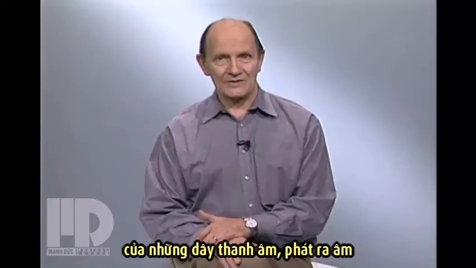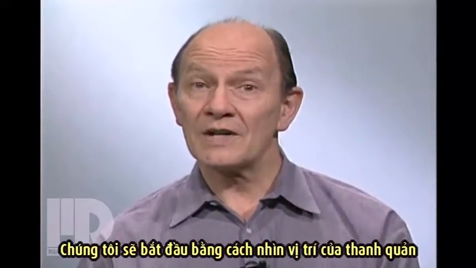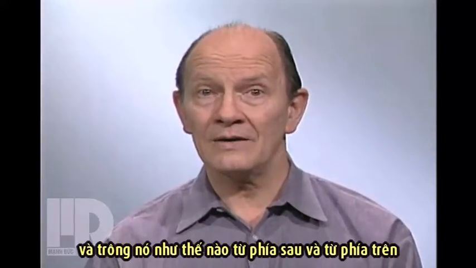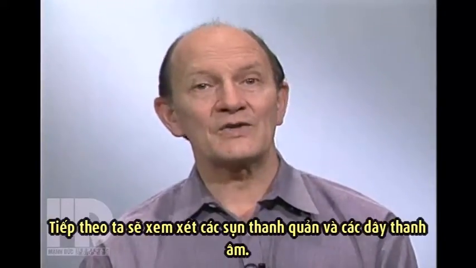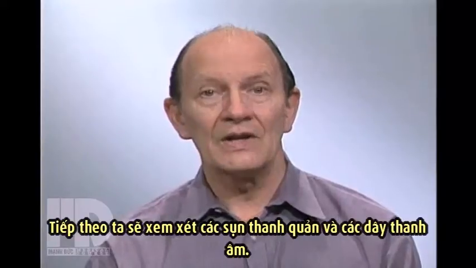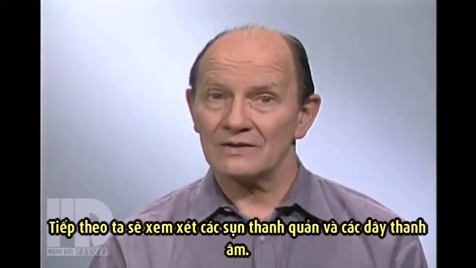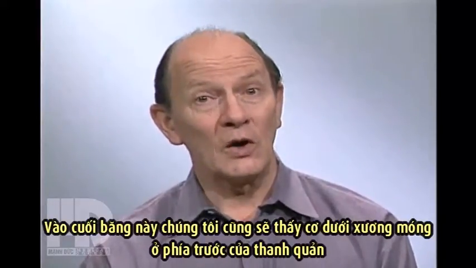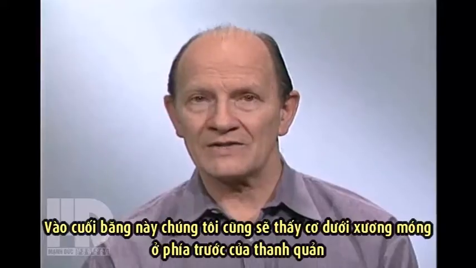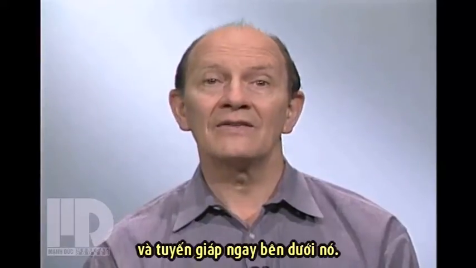of voice sounds. We'll start by seeing where the larynx is and what it looks like from behind and from above. Next, we'll look at the cartilages of the larynx and the vocal ligaments. Then we'll look at the muscles and the movements they produce. At the end of this section, we'll also see the infrahyoid muscles that are in front of the larynx and the thyroid gland that's just below it.